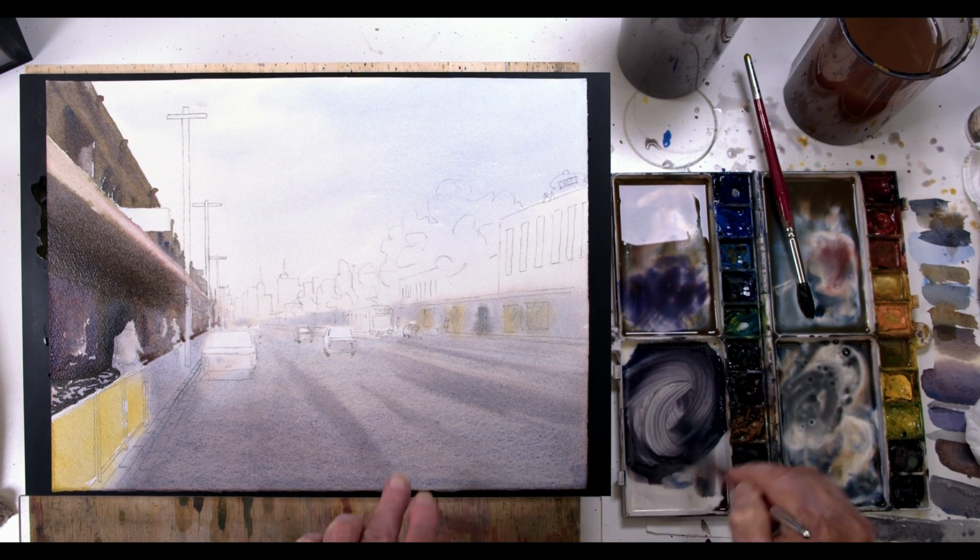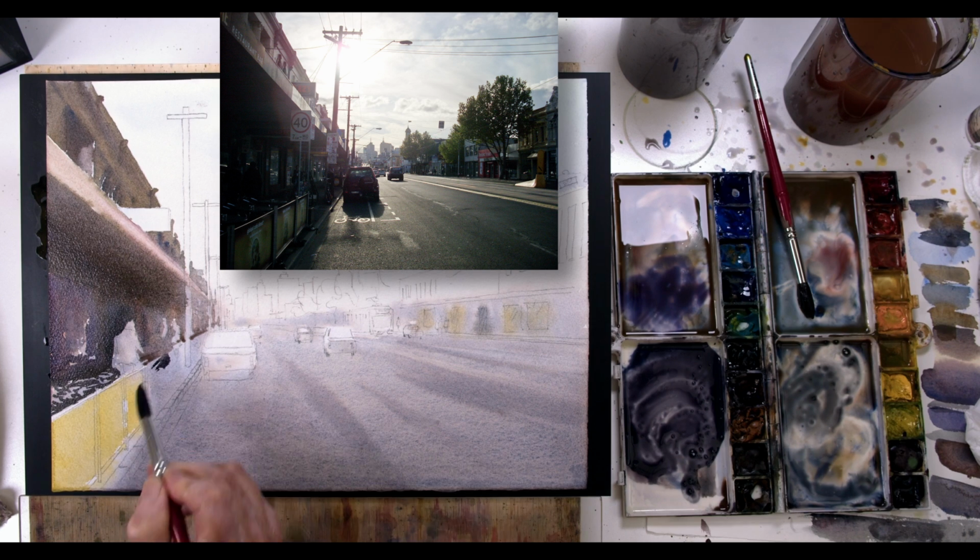So I'm basically using the same colours that I used for the road for this part. Going to be a lot darker.